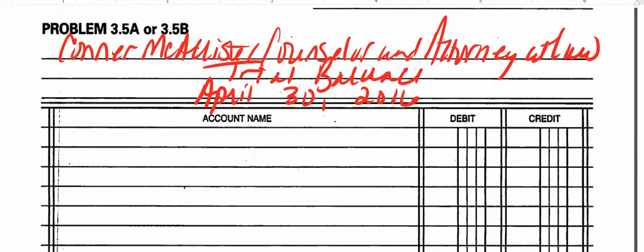Alright, so moving on from problem 3.4, doing the T account balances for Connor McAllister's law practice, we finished totaling all of the T accounts and balanced each T account, and now we're ready to put them into our trial balance. So I've got it started here. Then you would simply write down the name of each of the items in the order that we talked about, starting with assets, and make sure when you write down the balance you put it on the correct side, the side that you have the increase side on your T account.